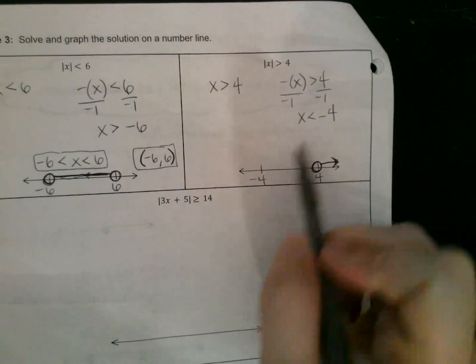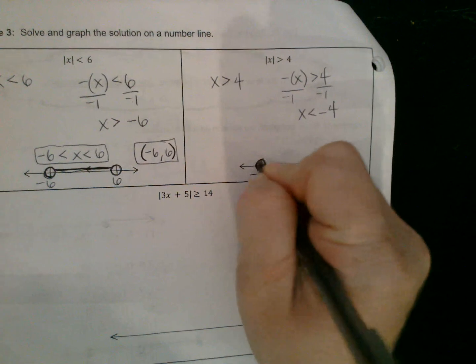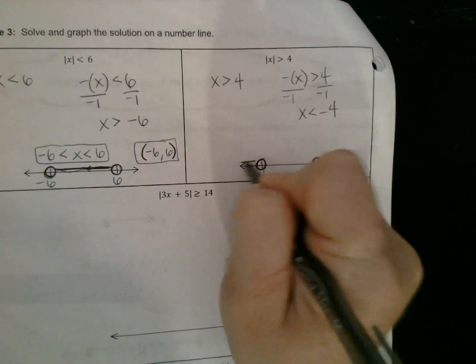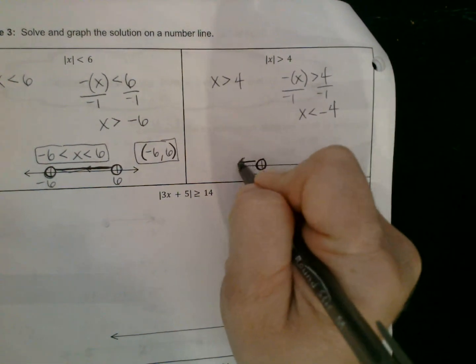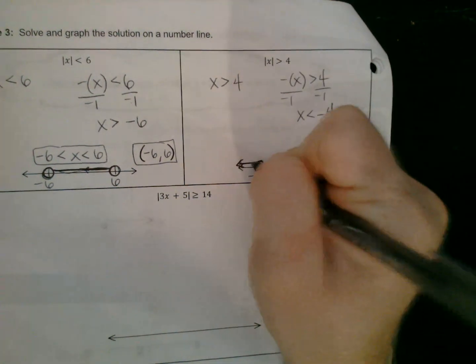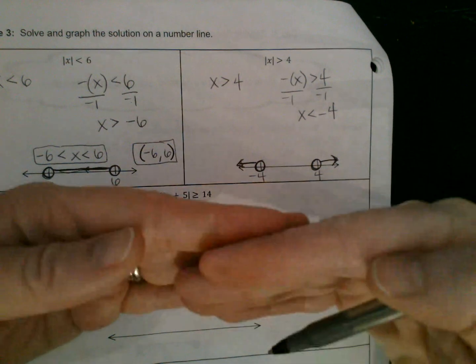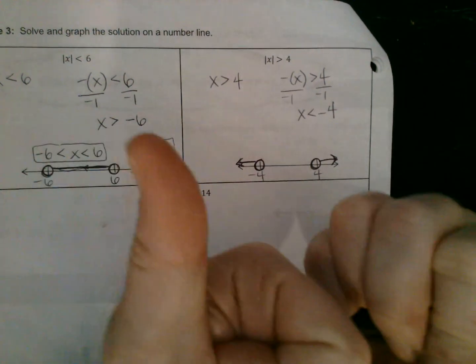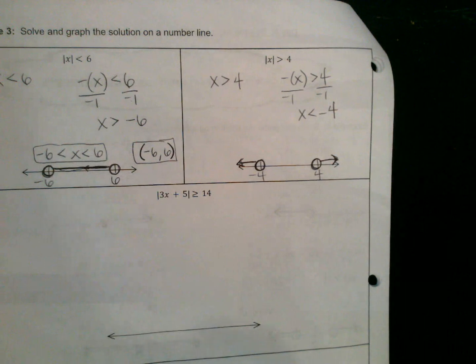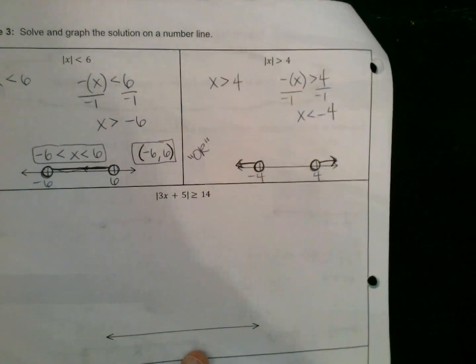Okay. X is less than -4. Again, open circle. Less than goes to the left. So this is definitely not an AND solution because my shading is not meeting in the middle. It's not meeting between two numbers. It's headed out, away from each other. So this is what we call an OR solution.